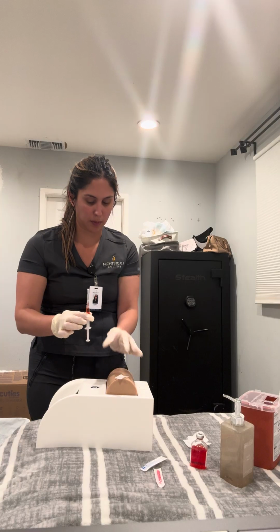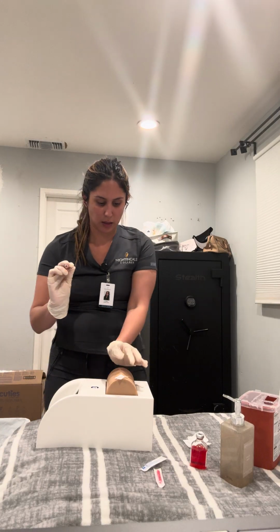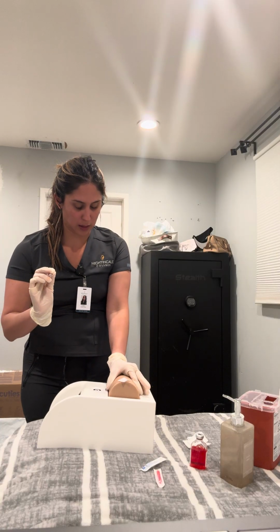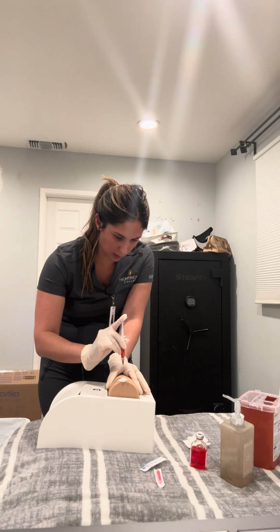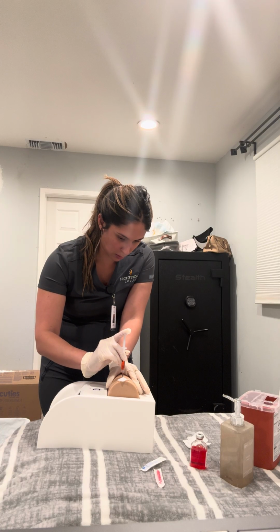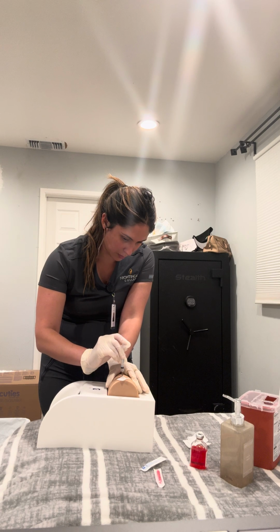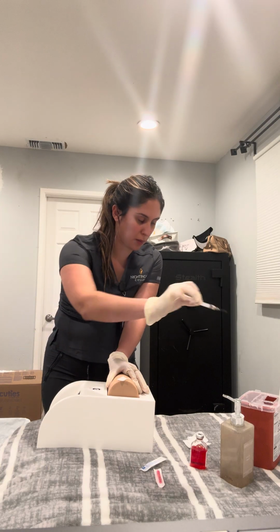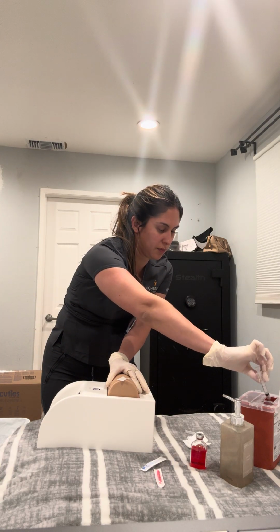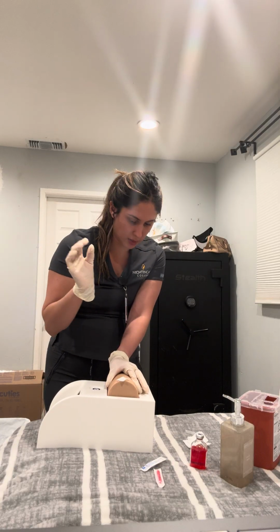I'm going to uncap, grab like this and get the patient where I'm comfortable. I'm going to go at a 90-degree angle and push down. I'm going to inject 10 seconds per ml. Once I'm done, I'll slowly come out. Now I'm going to put this in the sharps container.